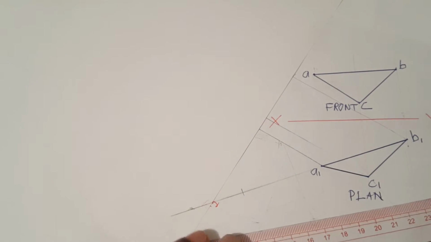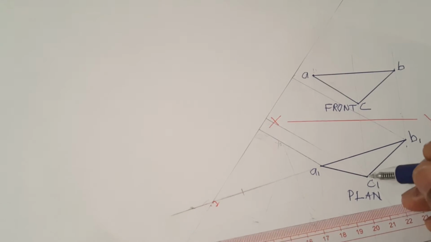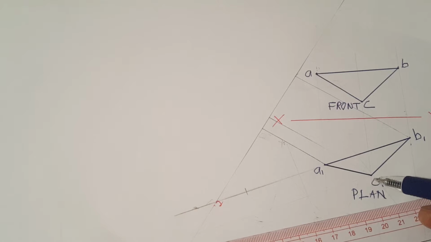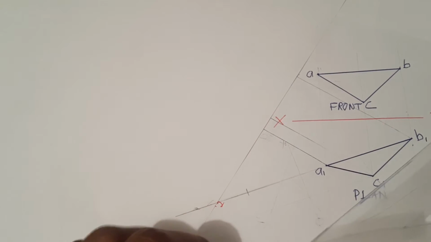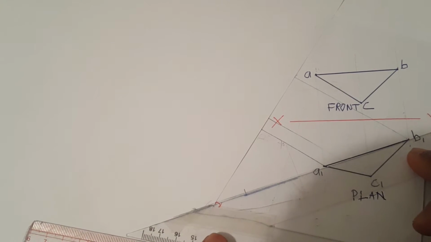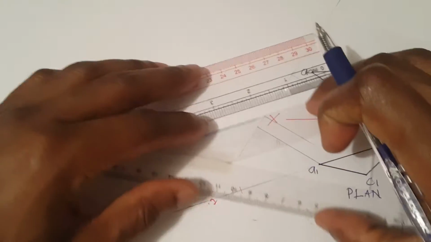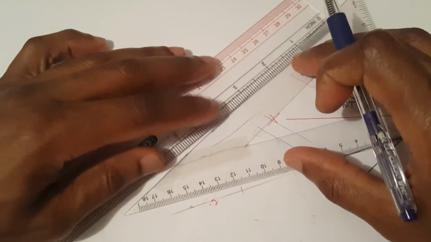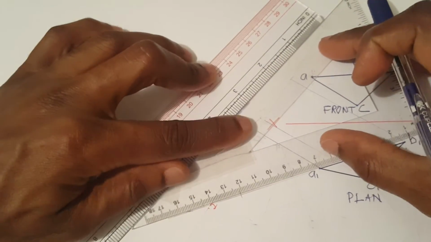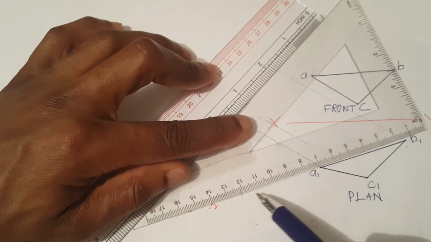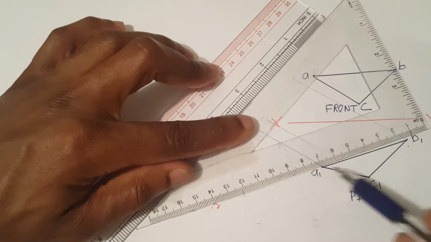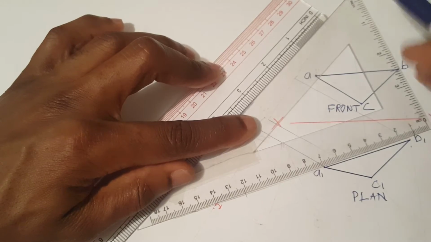The next step is to draw a line parallel to A1, A prime, B prime at point C. If you're using AutoCAD to do this, you would basically copy line A prime, B prime, and place it here to get a parallel line.